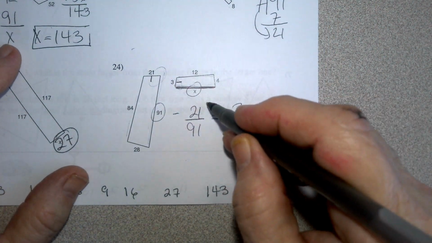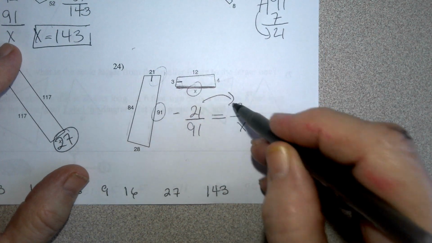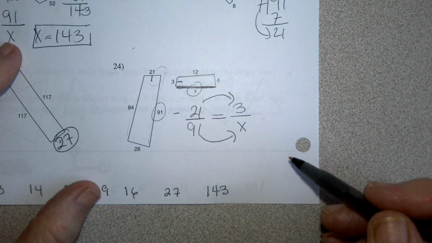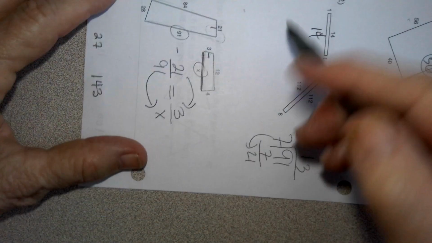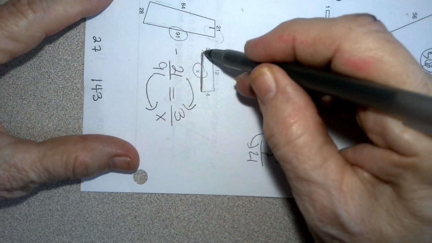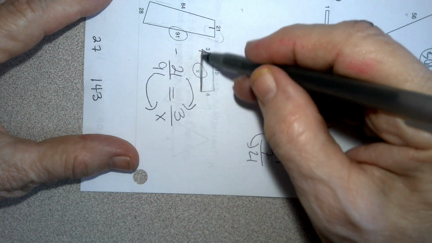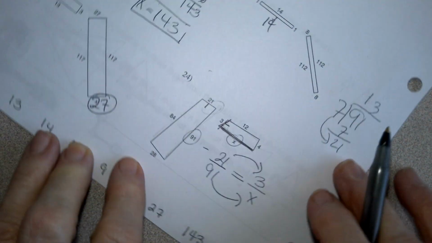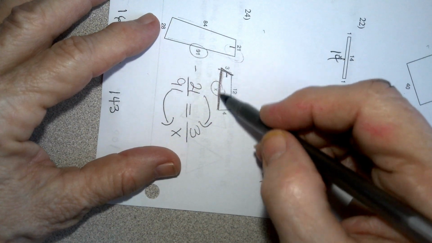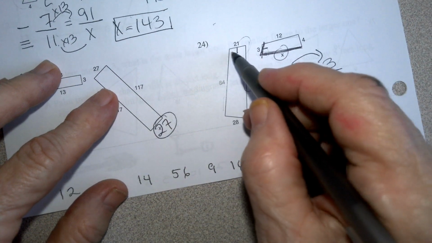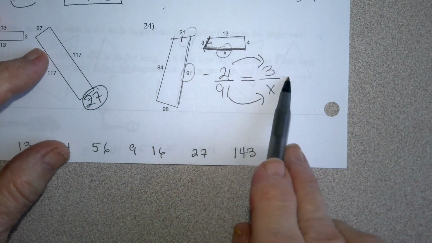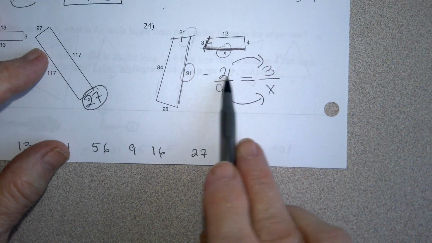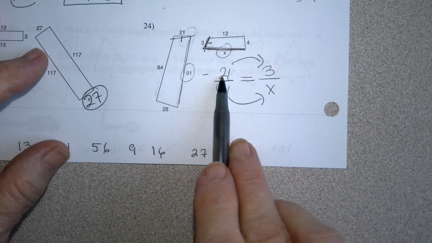And then in the direction of the X, it's actually going to be the 91. Because again, if I turn this here, I've got this little thing that goes down, which makes this the longest one. So this one here is going up to meet this longer side. It is the 91. So going in this direction, am I going to multiply 21 to get 3 or divide?